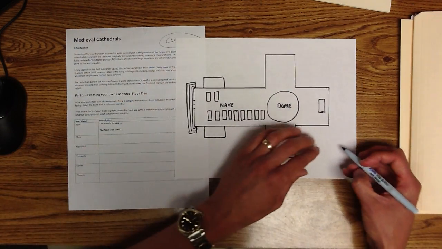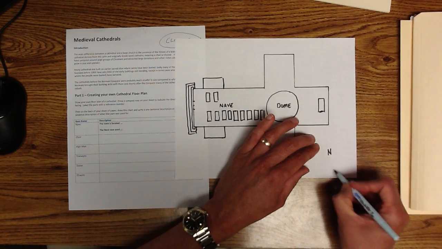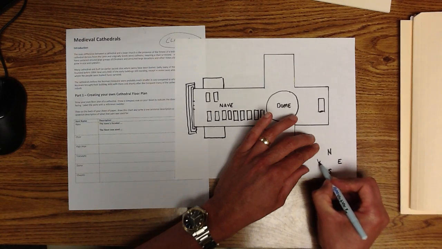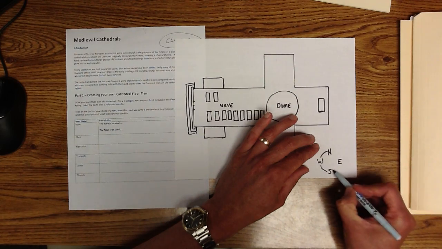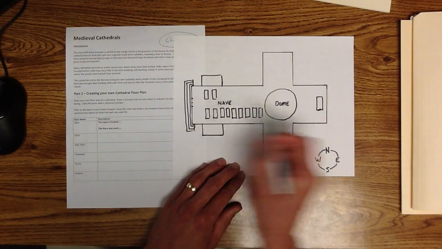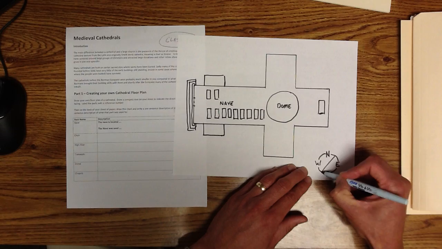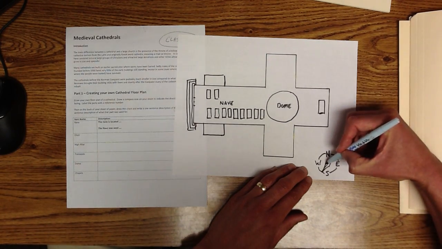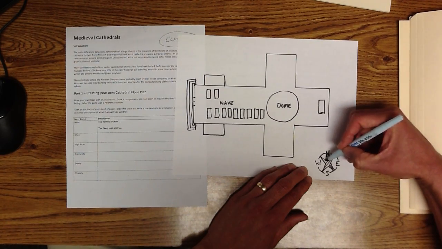And then my compass rose, I always need that. Got north, south, east, and west. And you can see that my cathedral runs east and west like it's supposed to. Make this a little bit fancier in some way, but really that's all it is.